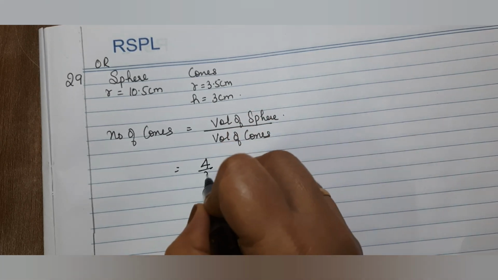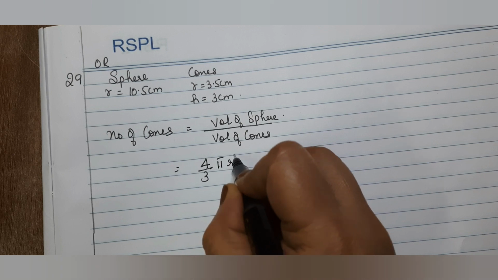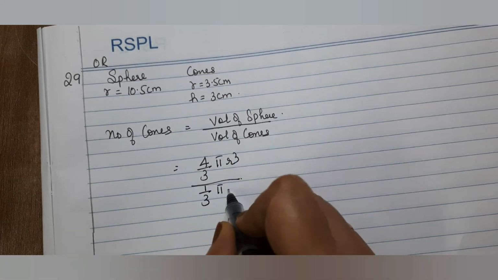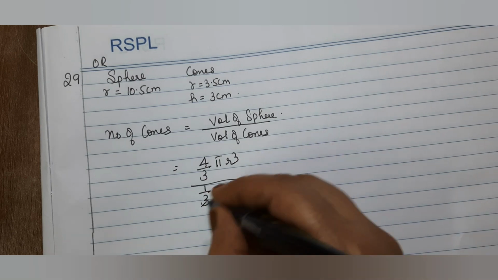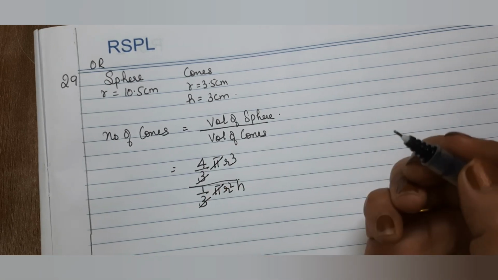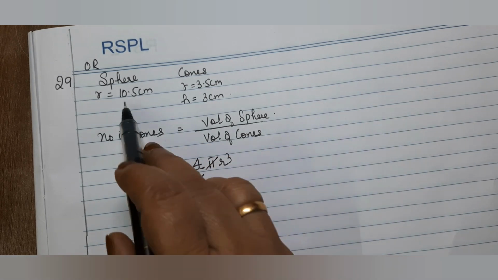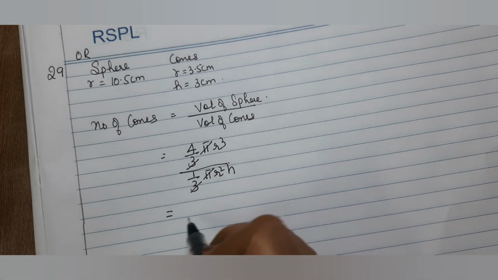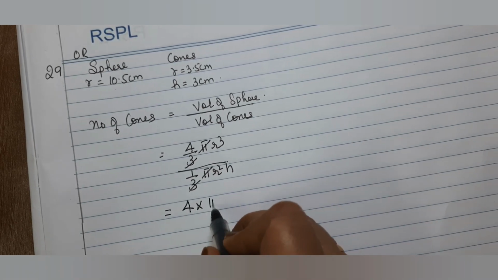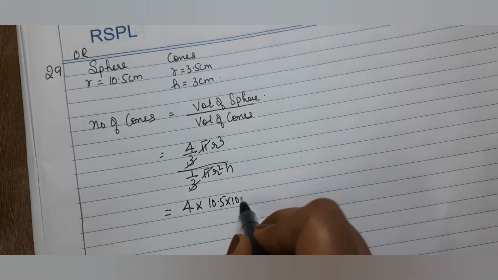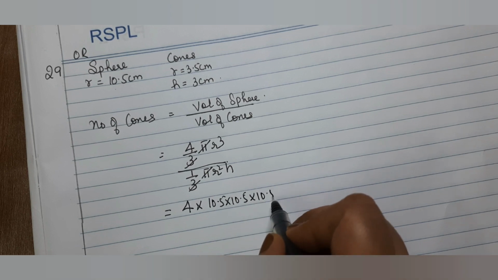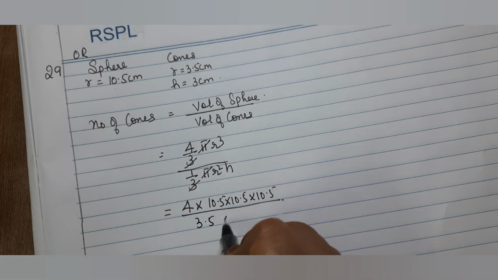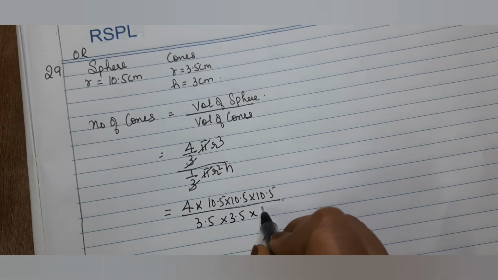See, pi will get cancelled in this, divided by 1 by 3 pi r square h. 3 and 3 cancel, pi and pi cancel. Do not cancel r because we have seen the r is different here. So we will substitute here 4 into 10.5 into 10.5 into 10.5 divided by r square, 3.5 into 3.5 into 3.